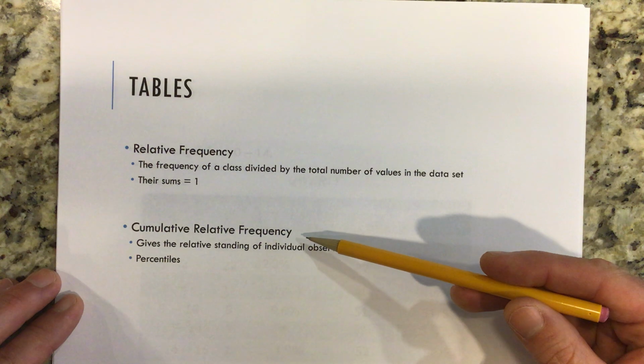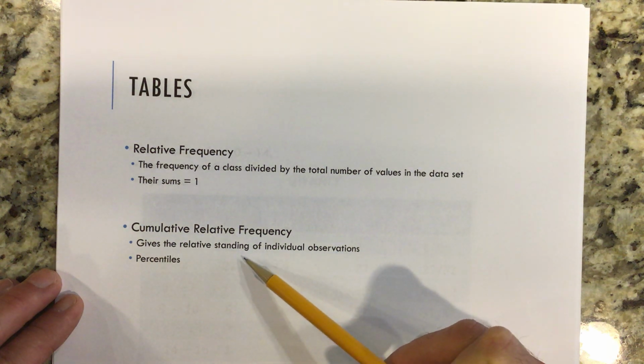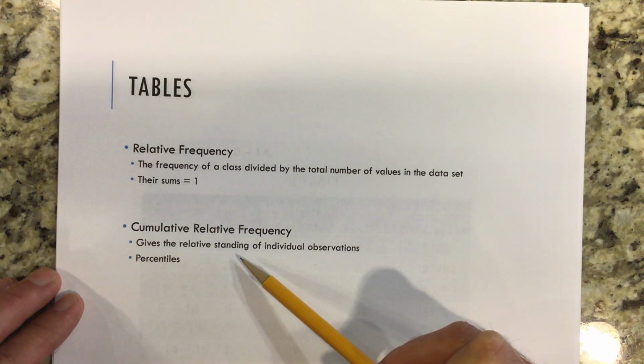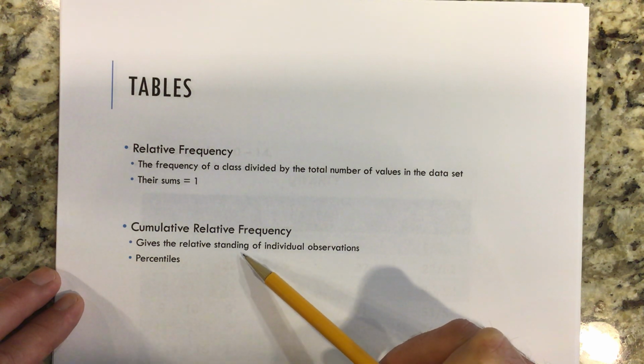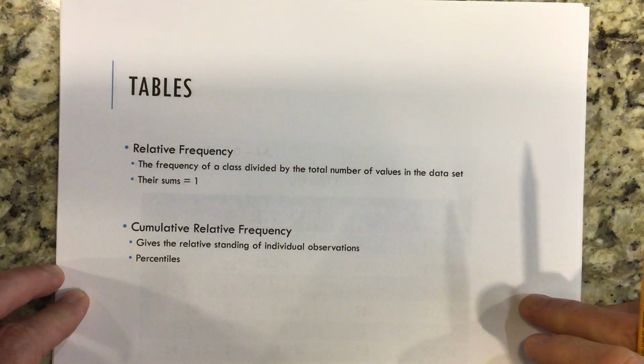Also, sometimes we'll ask for a cumulative frequency or a cumulative relative frequency. Cumulative just means the relative standing, or in other words, how many pieces of data have hit this or less. It's like a less than or equal to. For example, when you take a standardized test, they'll give you your percentile, say 90-whatever percentile. That's your cumulative standing. That tells you you beat 90-whatever percent of the test takers. So that's cumulative relative frequency.